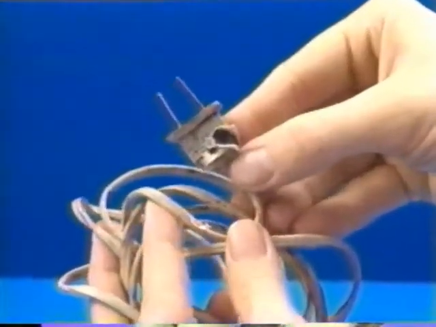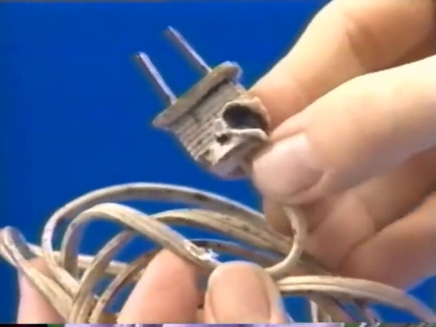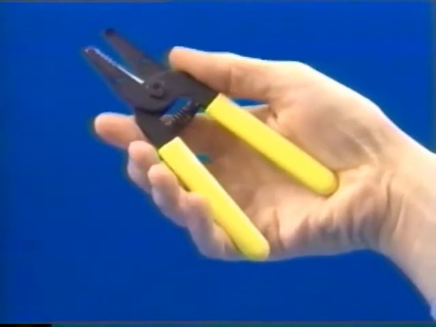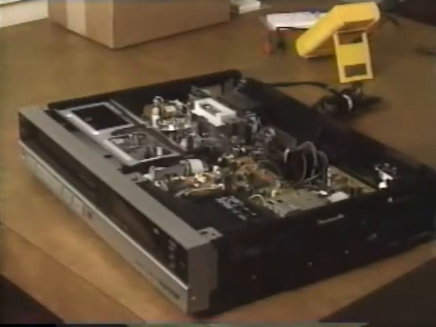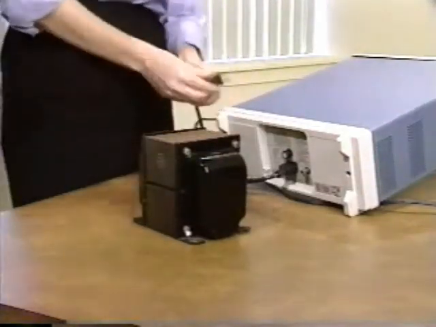Here are some precautions for equipment. Never use equipment with damaged cords. Only use tools that are properly insulated. Consider all wires hot. Use an isolation transformer. Remember, safety always comes first.